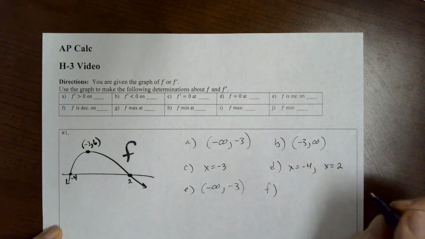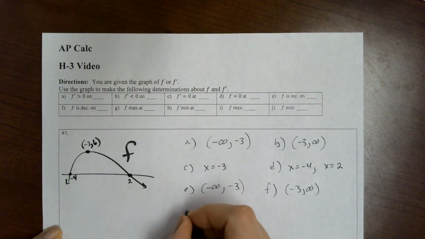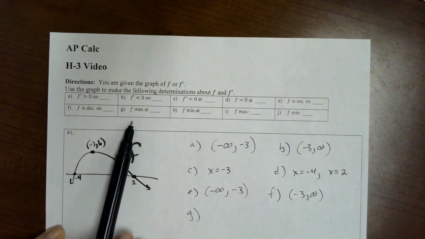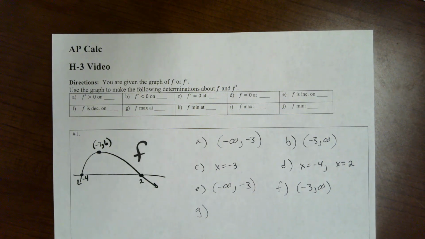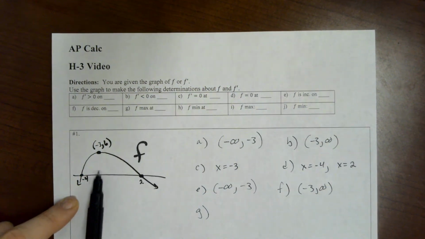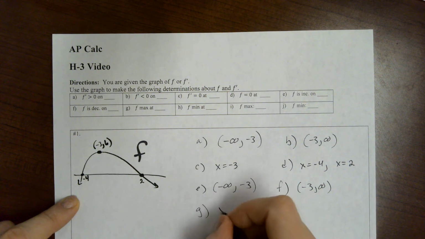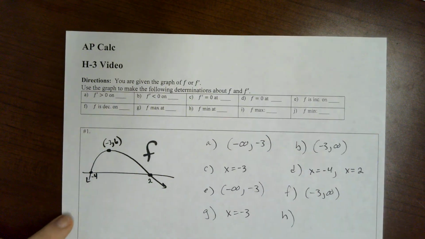F is decreasing on -3 to infinity. F has a max at, a max at is different than the max. So F has a max at -3. Next, F has a min.